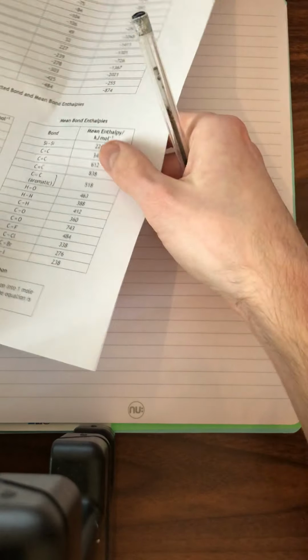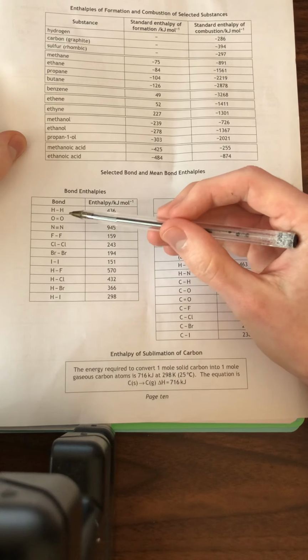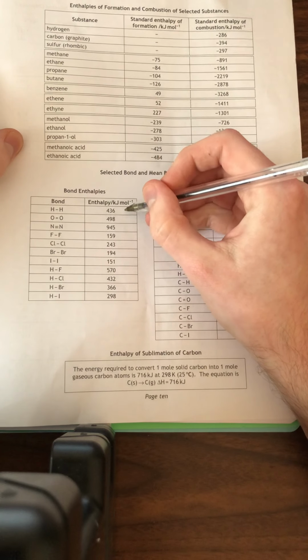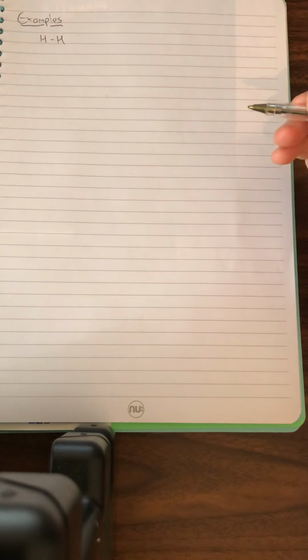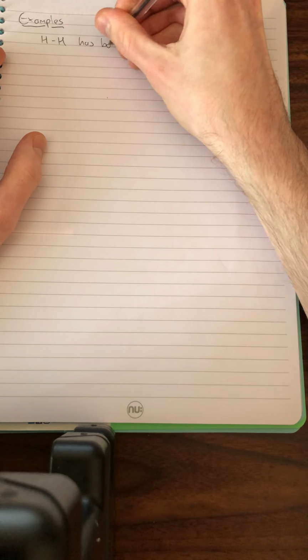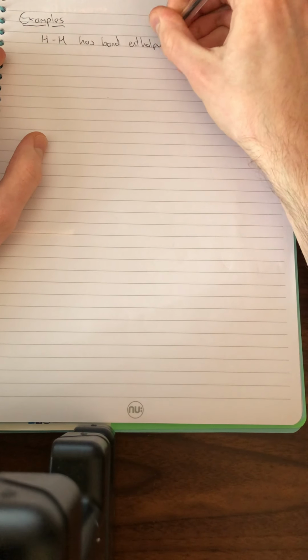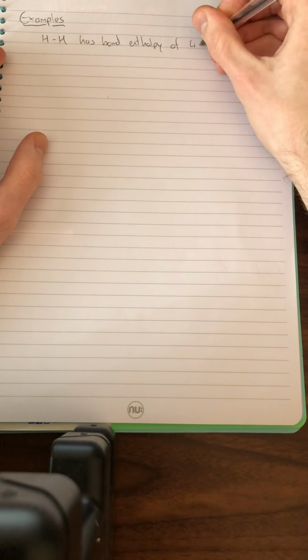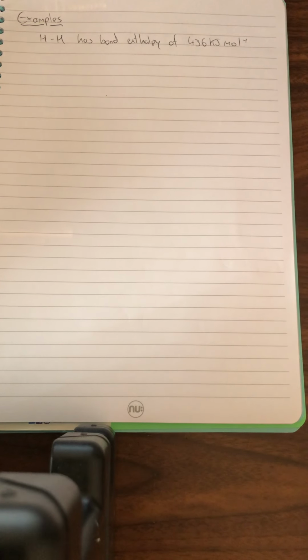Now, if we go to page 10 in the data booklet, you'll see that H–H has a bond enthalpy of 436. Yeah, so we'll write that. H–H has a bond enthalpy of 436 kilojoules per mole. Okay, now this is the easy part.